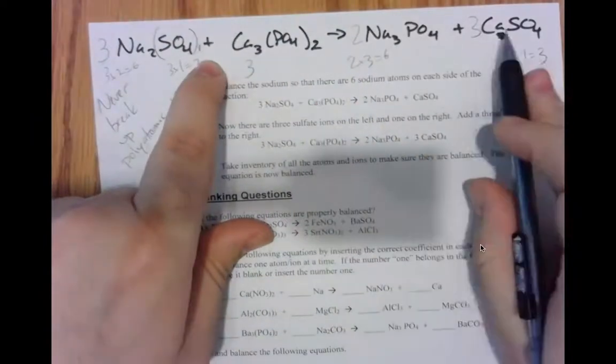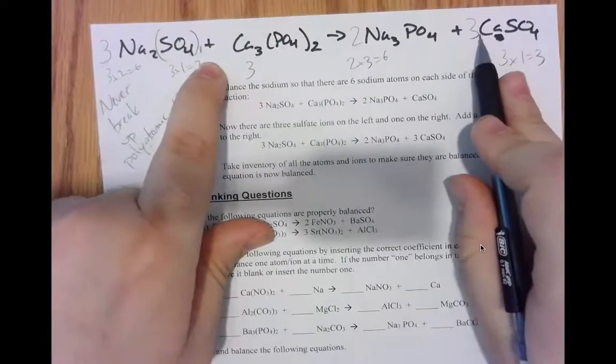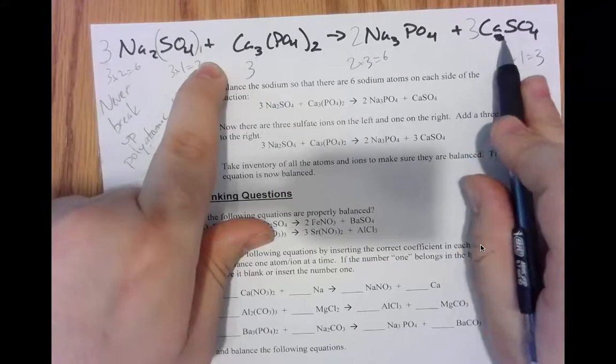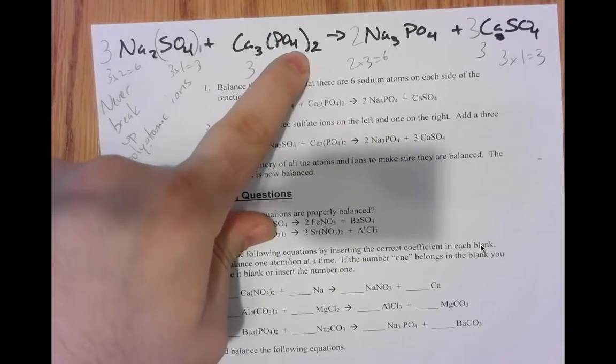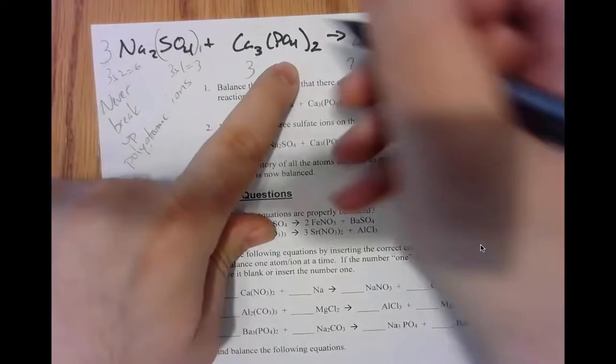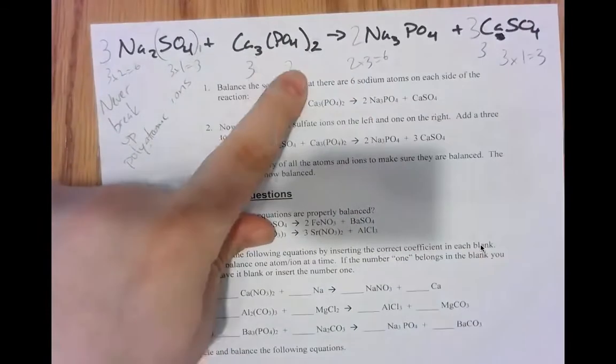Now we look at the product side. Again, we need to distribute the coefficient of a 3. 3 times 1 is 3, so then we know there's 3 calciums. We now check out the phosphates. On the reactant side, there's a 2, so we have 2 phosphates.